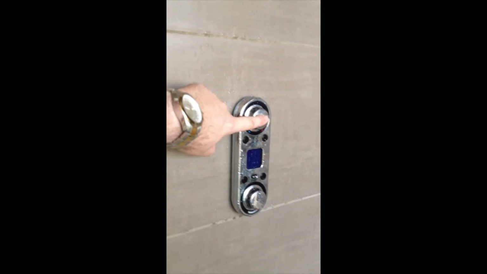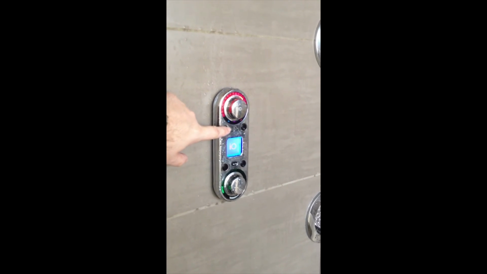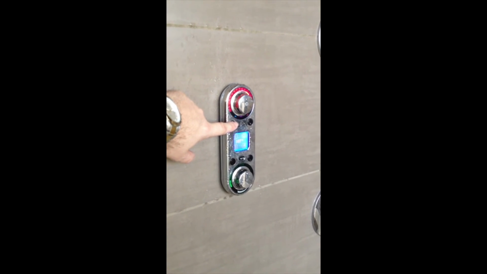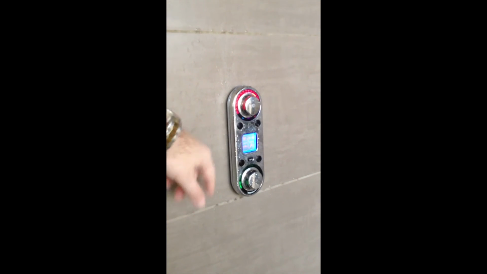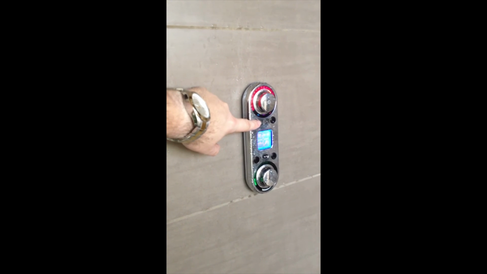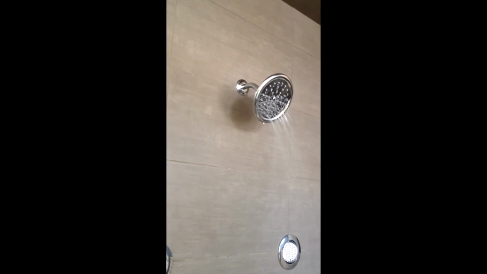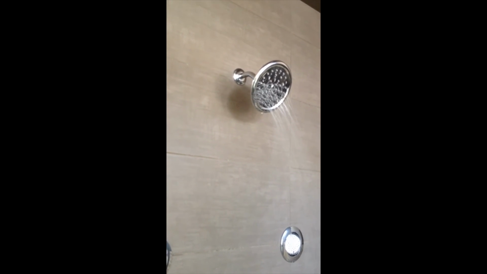Turning it back on. Right now it's on eco mode, but I think at this point it'll be arbitrary. That's what the flow looks like.